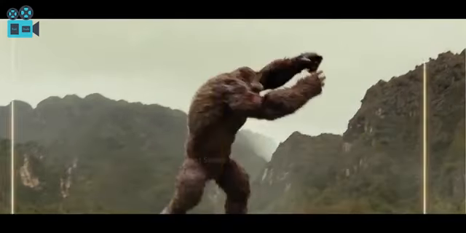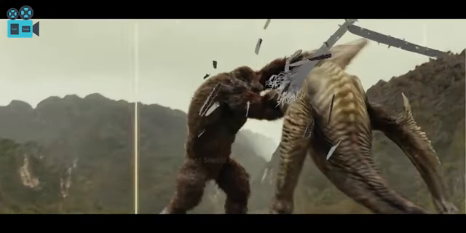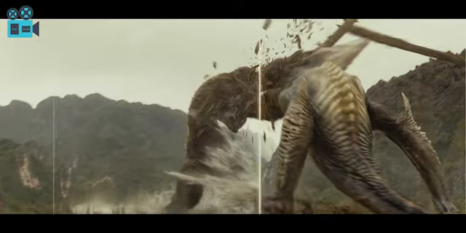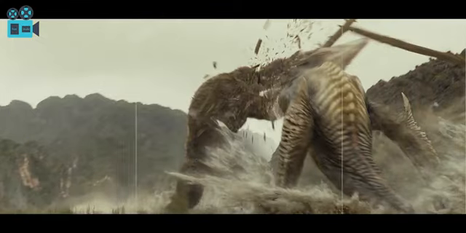Every punch, fall, and moment of struggle was planned out like a carefully choreographed dance. To make the environment react naturally, the VFX team digitally shattered trees, kicked up dirt, and simulated the impact of Kong's punches on the ground.